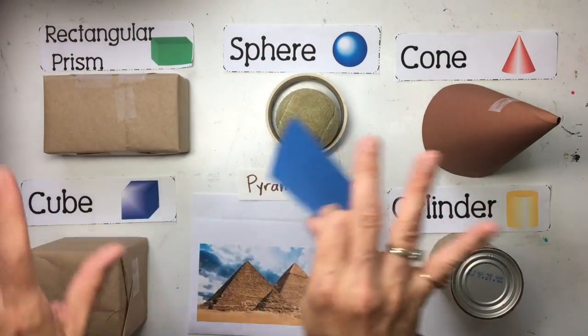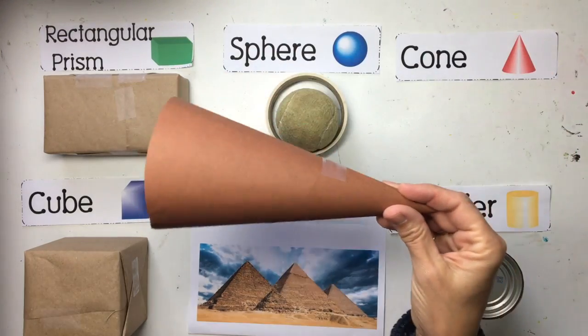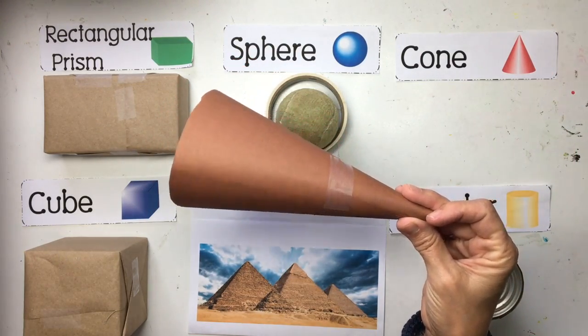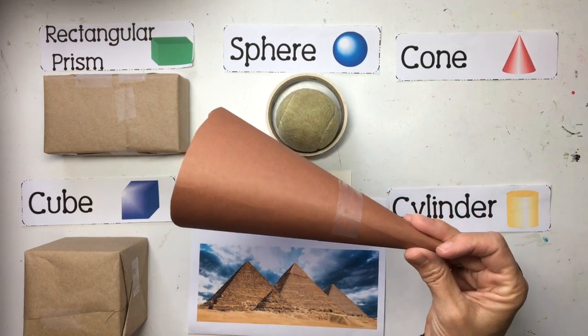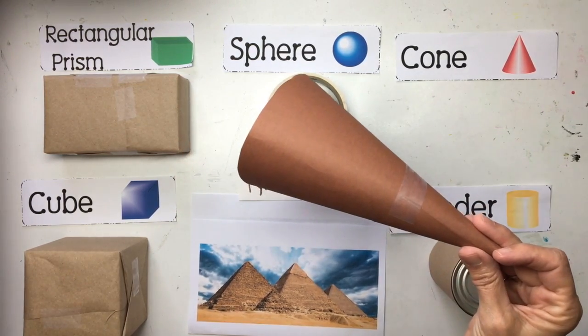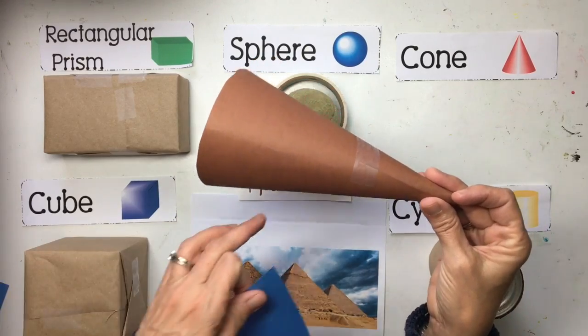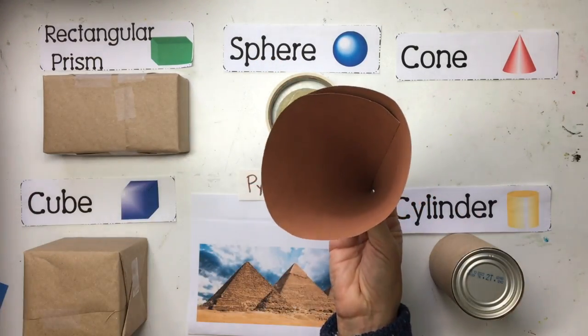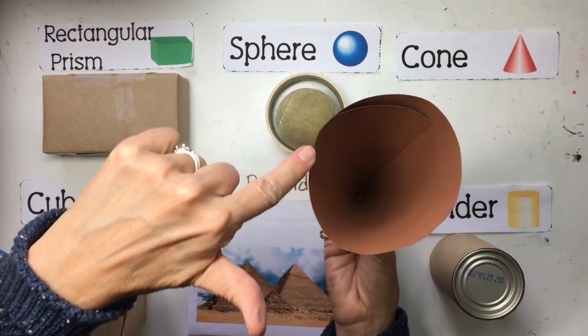I'm going to pick one. Boom. This is the cone. Very good. Remember, a cone is related to the triangle because it looks like a triangle from the side, and the circle because it looks like a circle on the bottom.